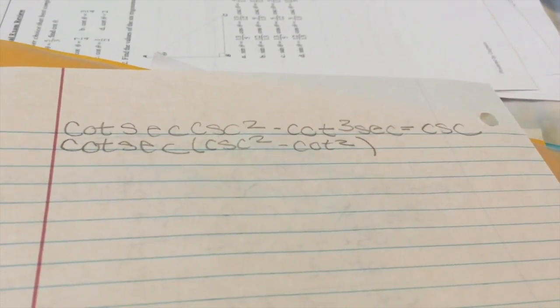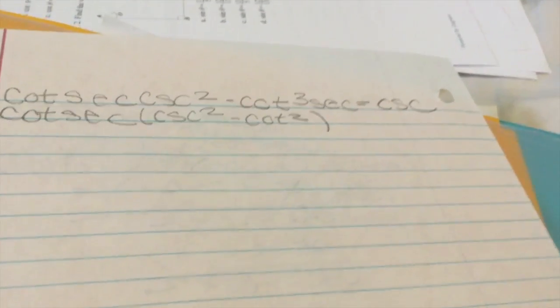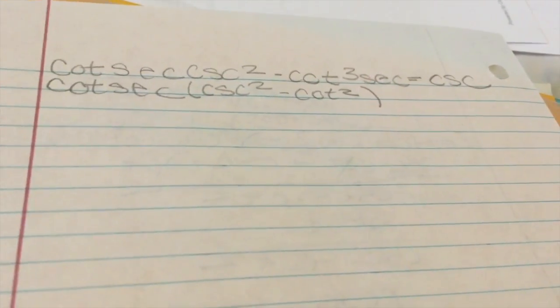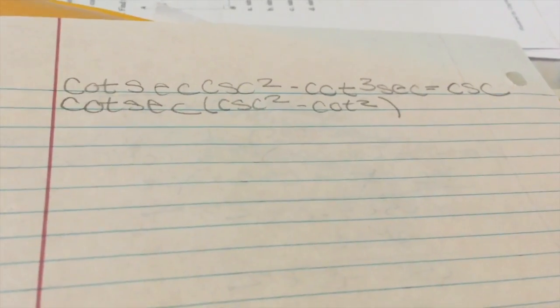Now if you'll think back to your trig identities, remember cotangent squared plus 1 equals cosecant squared. So what does that leave us with? The answer of cosecant squared minus cotangent squared equal to?